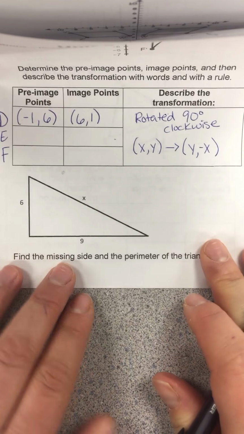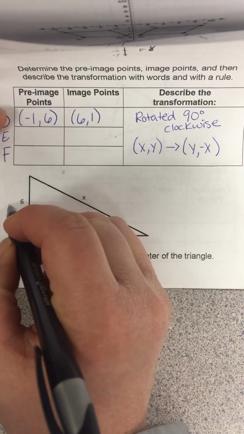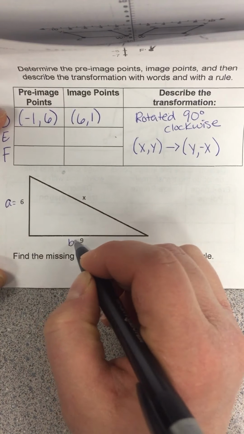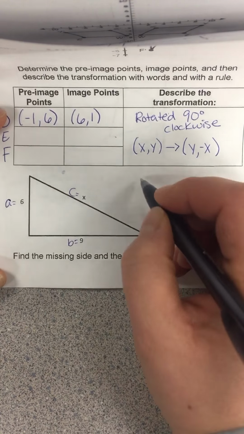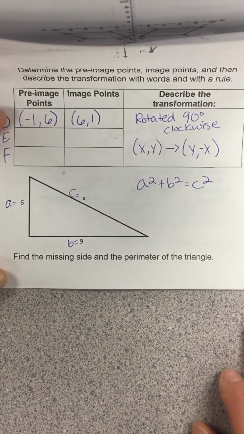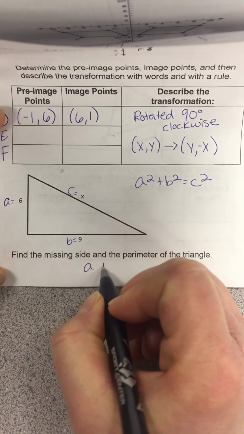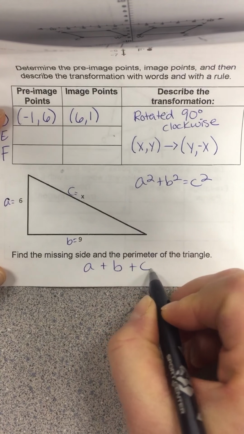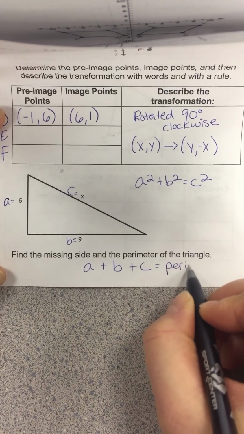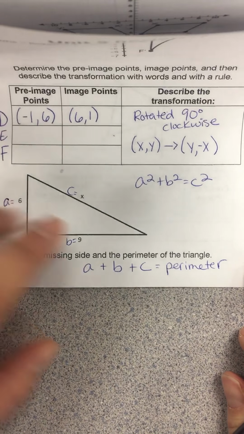Next one is a Pythagorean theorem question. So you're going to find the missing side and the perimeter of the triangle. Don't forget to label A, B, and C and write your formula. Okay, and then from there, you're going to use the Pythagorean theorem to figure out C, and then you're going to have to add together A plus B plus C to get the perimeter. So pause the video and work on that.